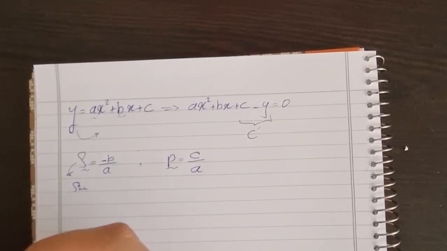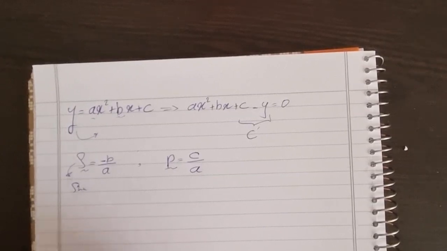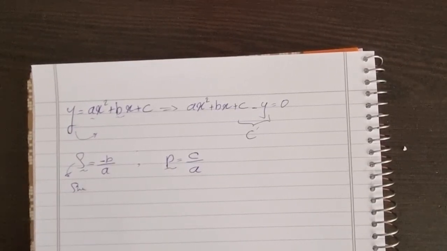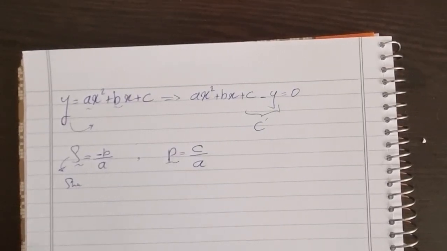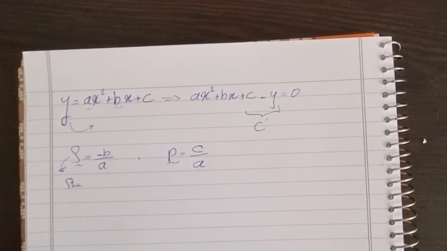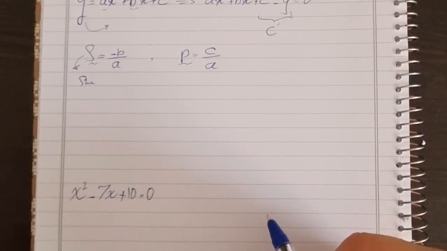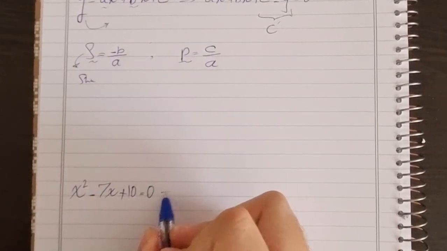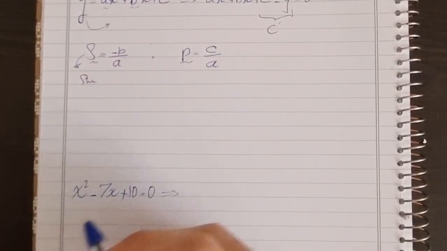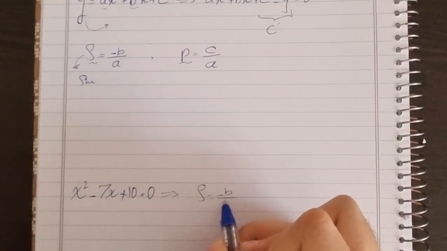Before we talk about the delta formula or the other parts, let's begin with just these two. We have here x² minus 7x plus 10 equals 0. The S, the sum of the zeros, is going to be minus b divided by a.